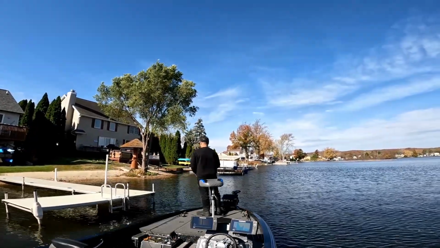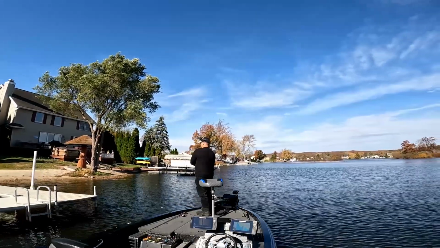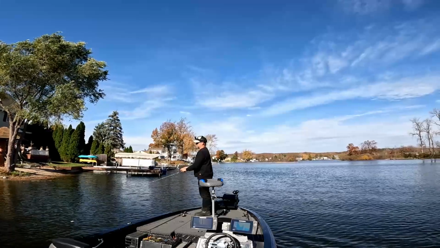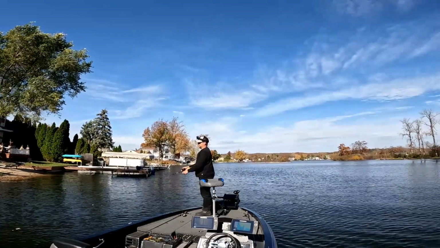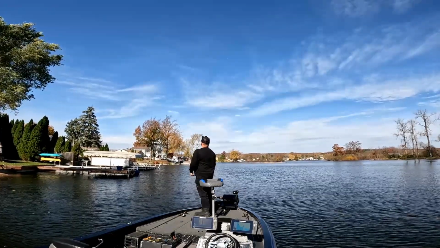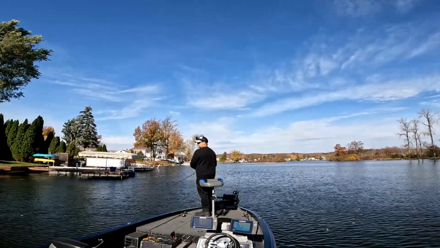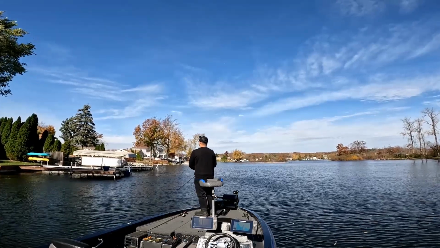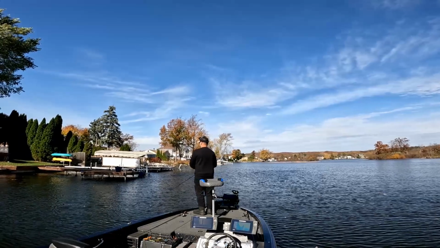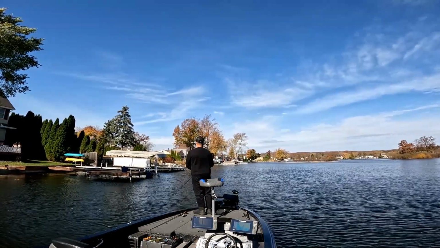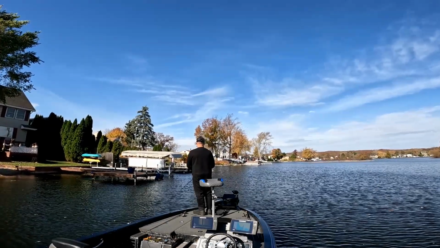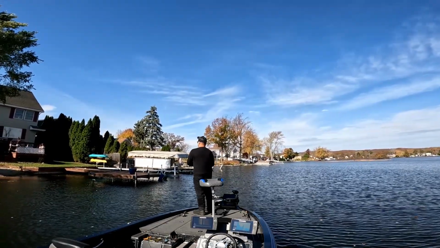There's a bluegill. I just saw a bass. First signs of life today. Thing with fall is they can be anywhere, literally anywhere. I feel like we eliminated the deep water. That's why we're shallow today. But nothing so far.